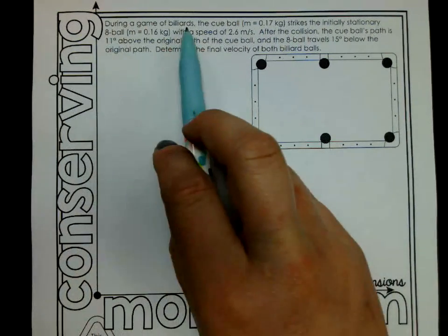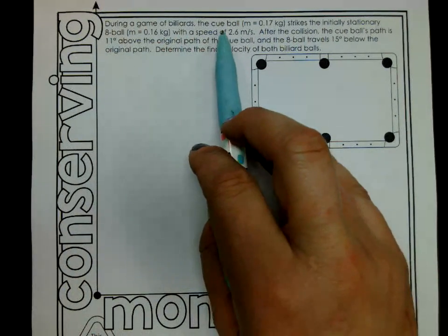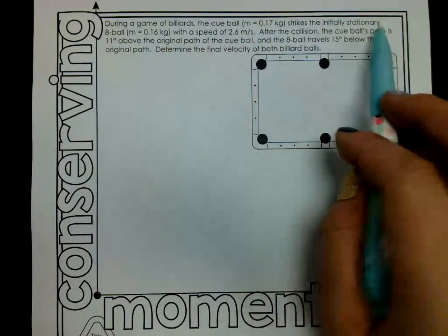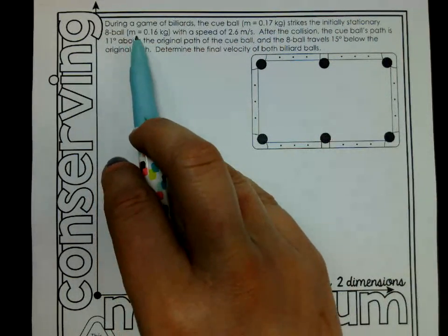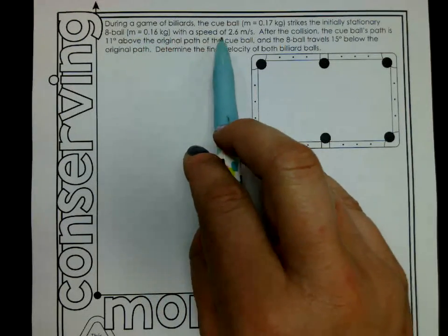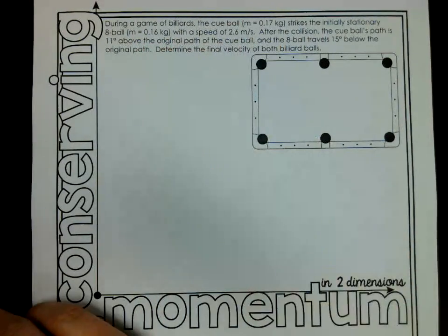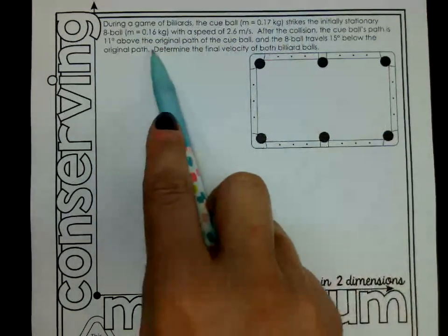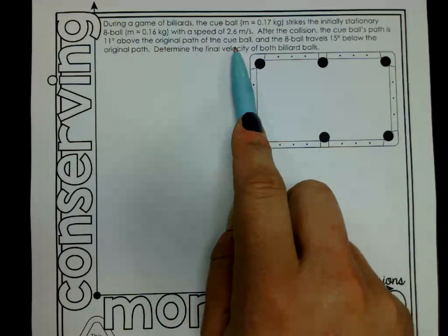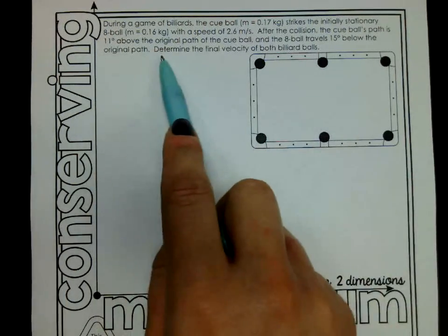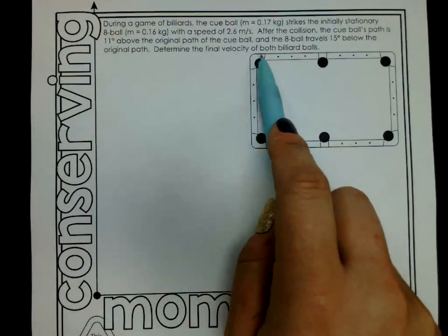So it says, during a game of billiards, the cue ball with a mass of 0.17 kilograms strikes the initially stationary 8 ball with a mass of 0.16 kilograms with a speed of 2.6 meters per second. After the collision, the cue ball's path is 11 degrees above the original path of the cue ball, and the 8 ball travels 15 degrees below the original path. Determine the final velocity of both billiard balls.